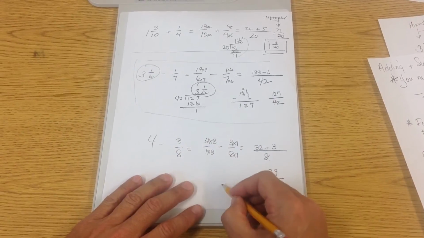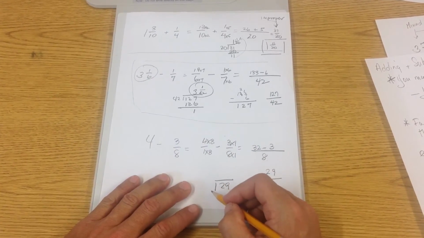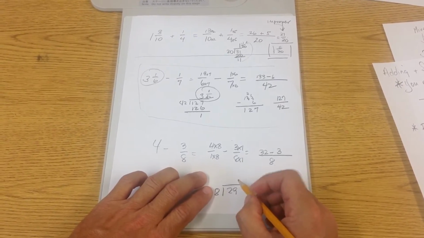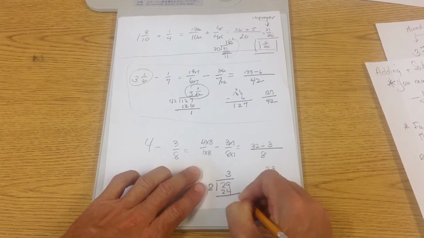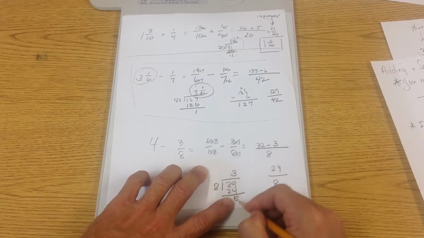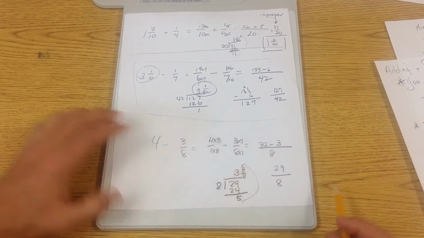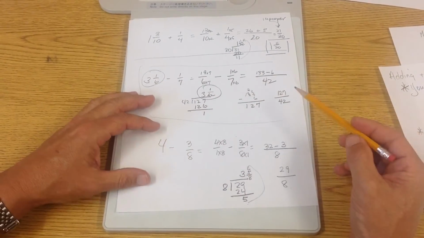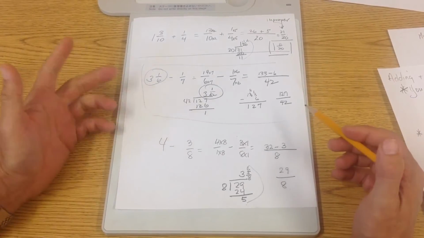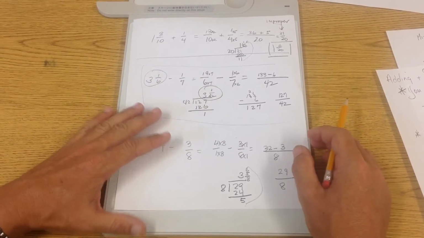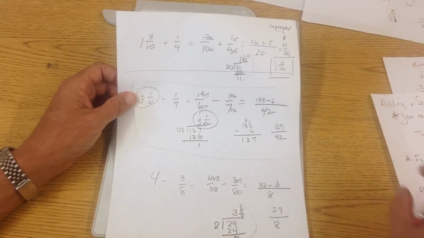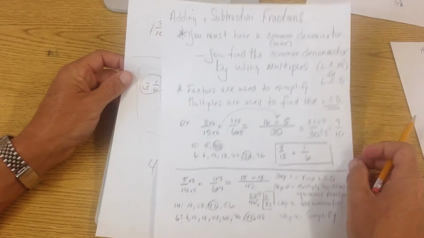Improper fraction. Numerator, the numerator always goes in the house. 8 goes into 29. How many times? 3 times. That's 24. And I have 5, so it's 3 and 5/8. So whether you have a mixed number or you have a whole number, you must always turn it into an improper fraction, which is a rational number. So remember that. You only can add, subtract, multiply, and divide by turning your mixed numbers into rational numbers, or at least that's the easiest way for us to do it. Okay, so that's what we learned today.